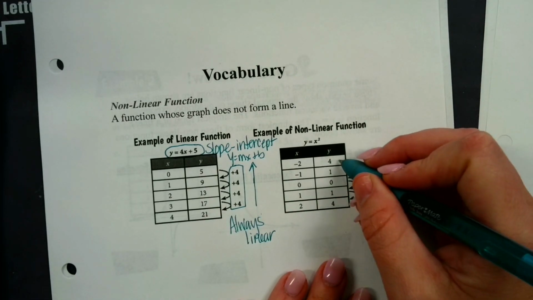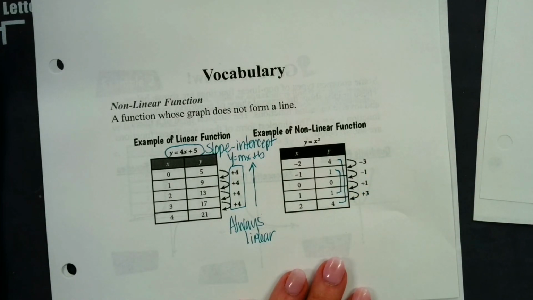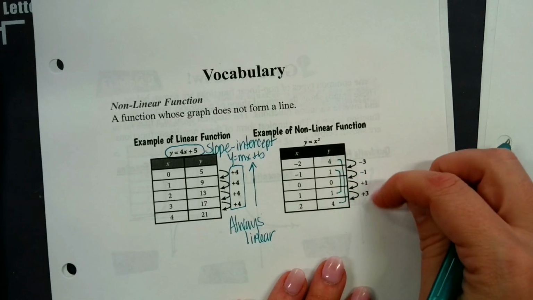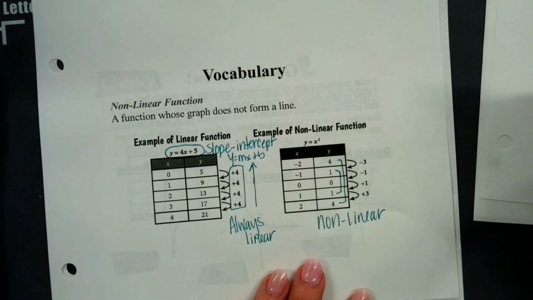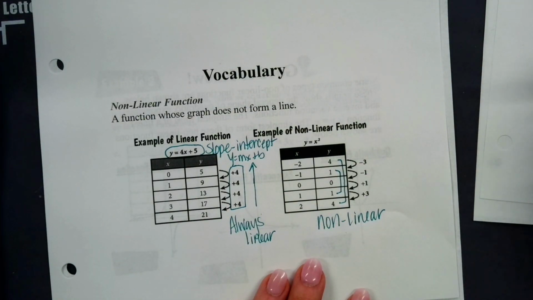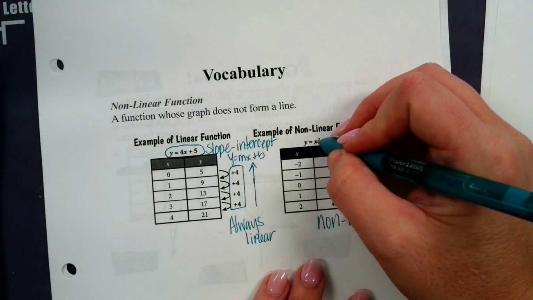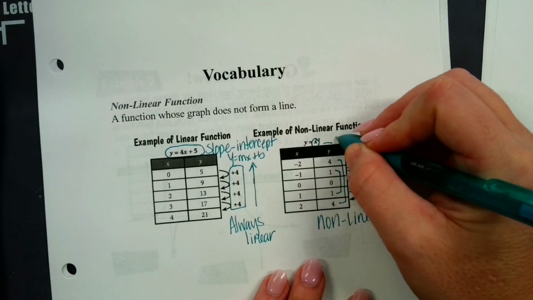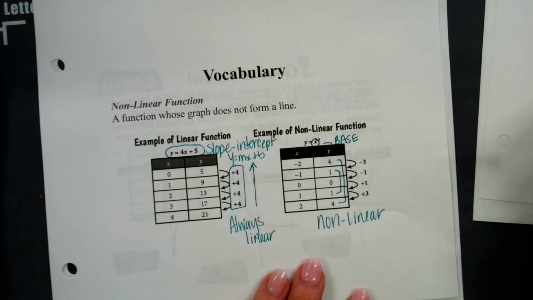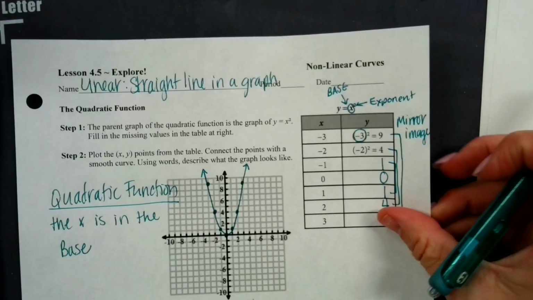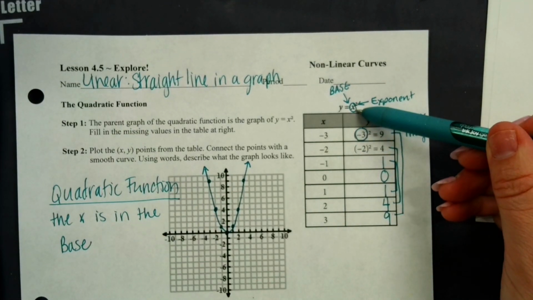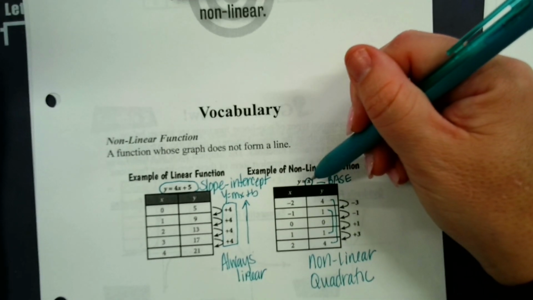Over here, what do you notice is happening right here? It's a mirror image. So is this linear or nonlinear? This is nonlinear. And if it's giving me a mirror image like that, what is it? We just talked about it today. We said it's nonlinear. So if it's giving me a mirror image like that, what is it? Look where my x is too. X is in the base. It's quadratic. Because if you look back at what we just did, guys, remember when it was giving me a mirror image and the x is in the base? It's quadratic. So when your x is in the base, it's quadratic.